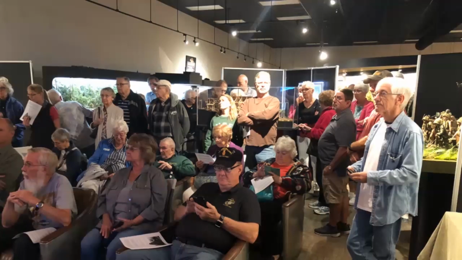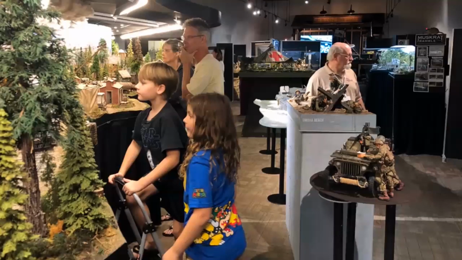Here you can see people, we do clinics, we have a modeler stage and a bunch of people here watching one of our clinics that we're doing. And you get a view down through this is the center, the right side of the display area.